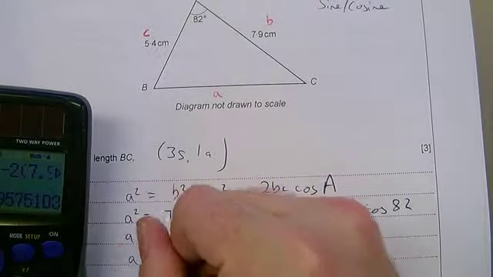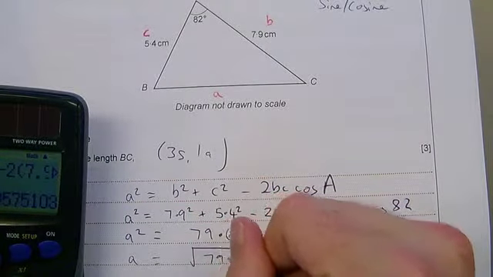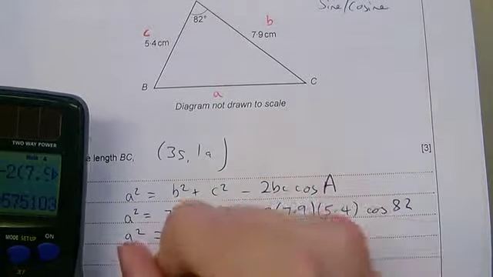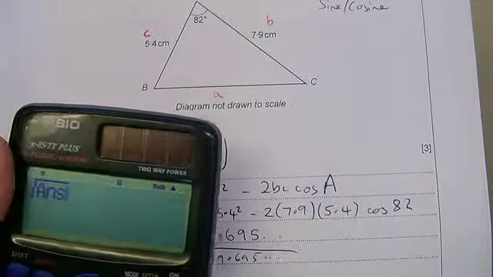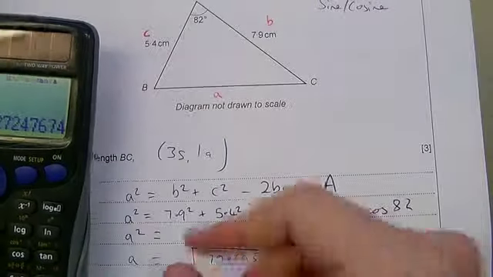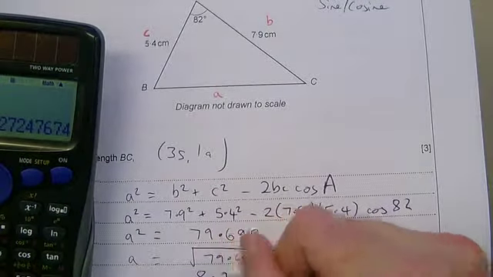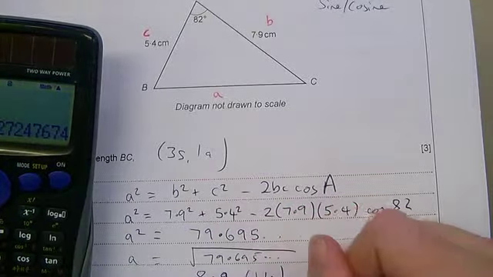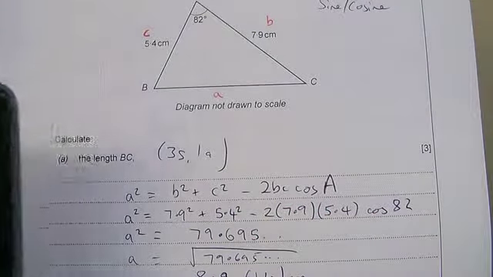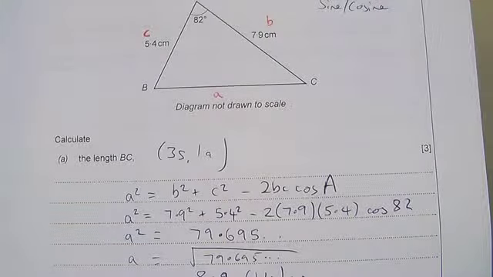Okay, and then we're going to square root that. Yeah, 8.5. I'm just going to give it to 1DP. I've heard 8.93, absolutely fine if you're going to 2DP, it doesn't matter, unless it says you must do it to 2DP or 1DP in the question.